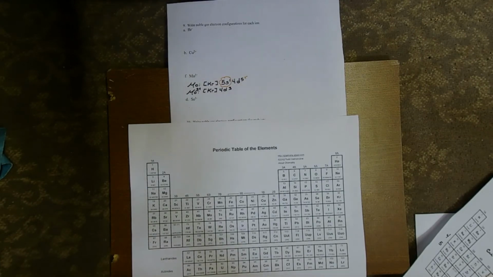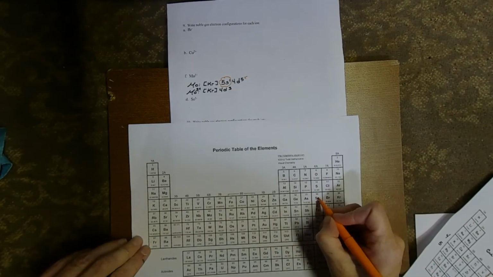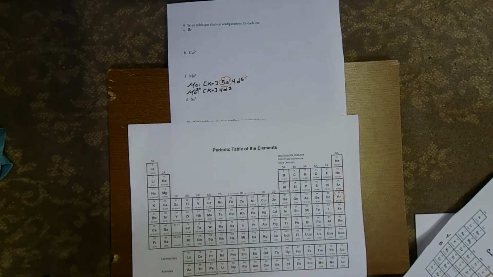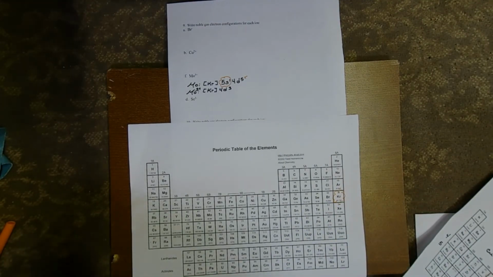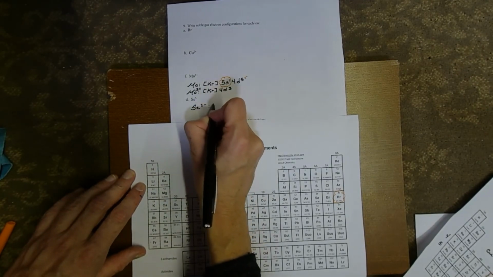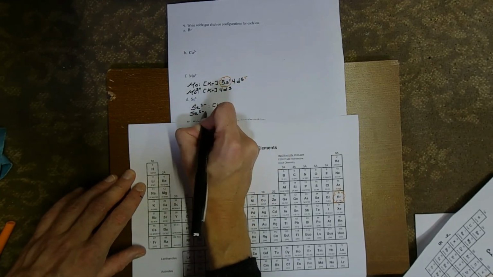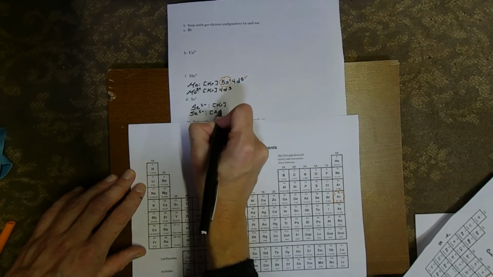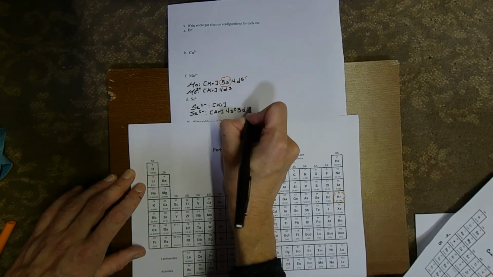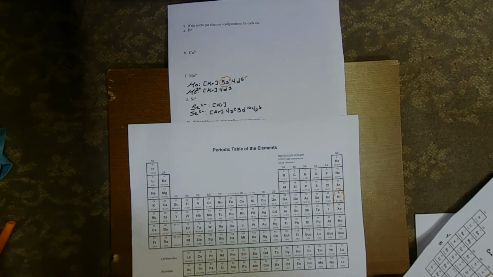Last example here is selenium. It's a selenium 2 minus. So that means selenium gained 2 electrons, and it's going to look like krypton. So again, kind of like in our previous example with the bromide, we can write this like this, or we can start at argon in the previous row and just fill out that next row. Totally up to you, whatever version you prefer, whatever sits better and makes more sense to you.